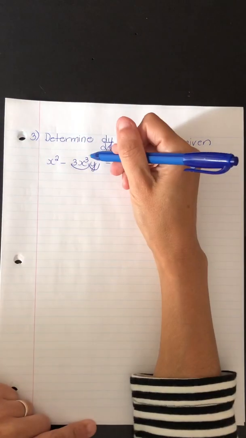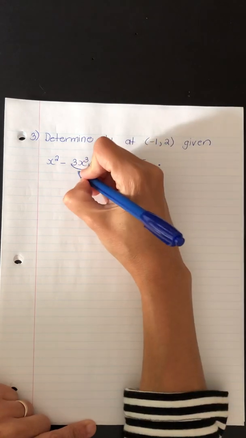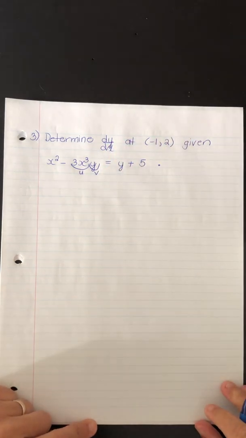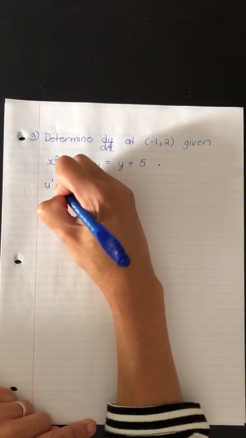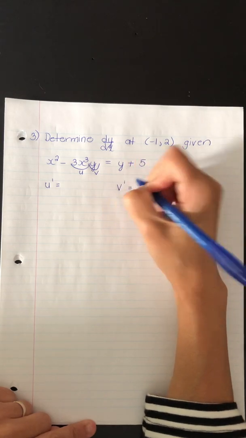You have to divide x's from y's when you label these. So that's u and that's v. Since I'm going to be using the product rule for that term, I might as well at this point figure out what we're going to use for both u prime and v prime.